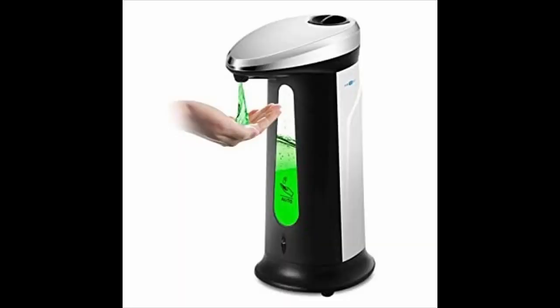Our tunnel is a no contact tunnel, so we have installed a motion sensor sanitizer at the very beginning of our tunnel.